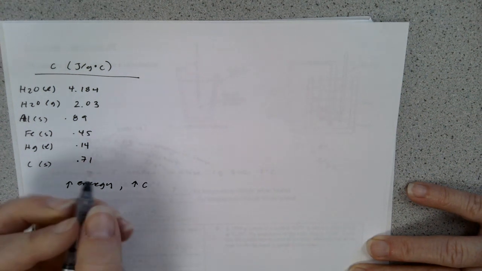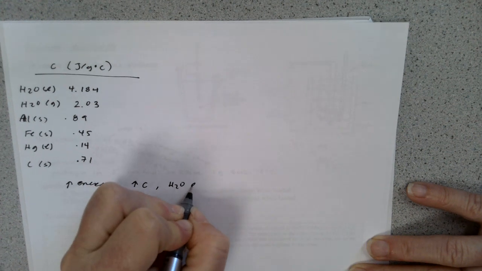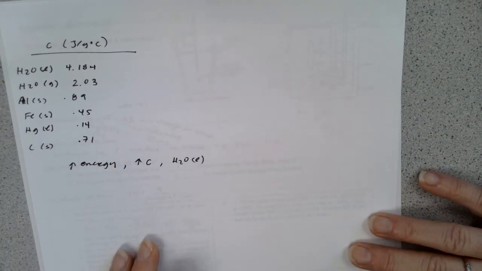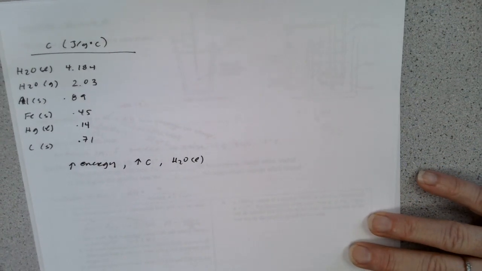So which of these would you say? It's obviously liquid water. That takes the most energy to raise the temperature of, which makes sense. When you think about oceans and stuff like that, it really takes a lot of heat energy to raise the temperature of the water of the ocean. Okay. All right, so let's take a look at the next part of the question.